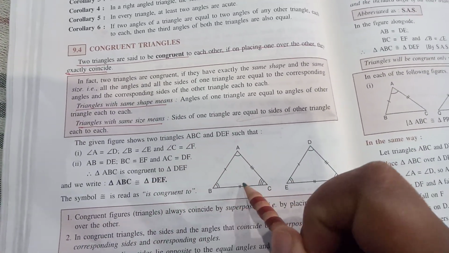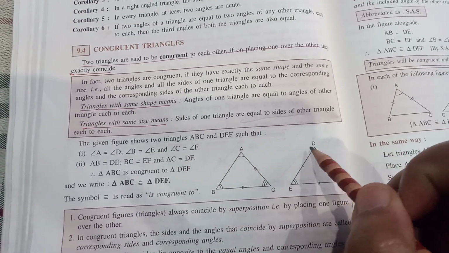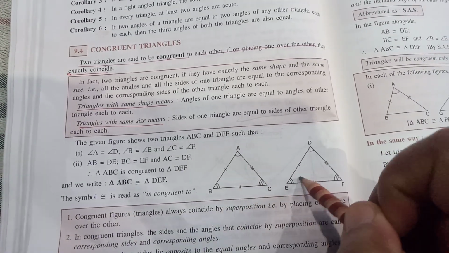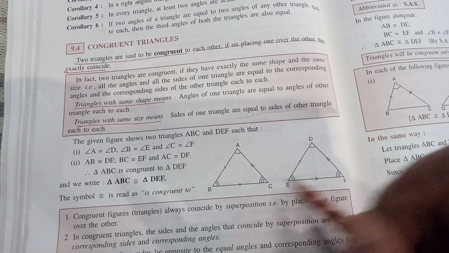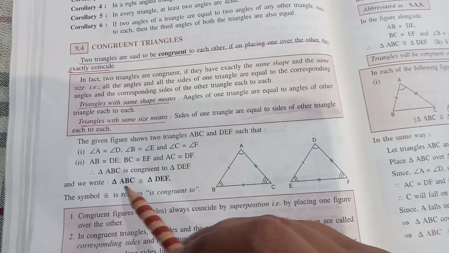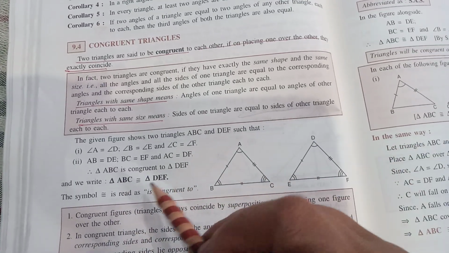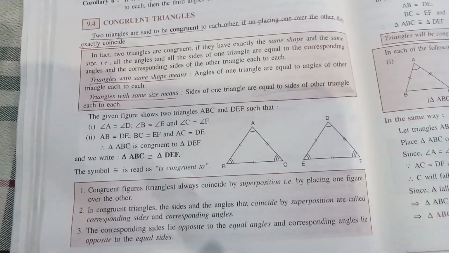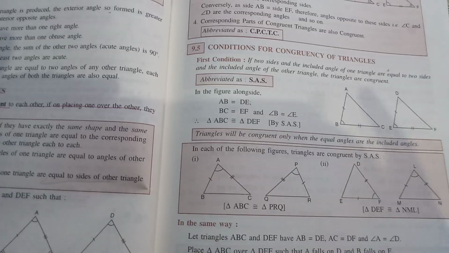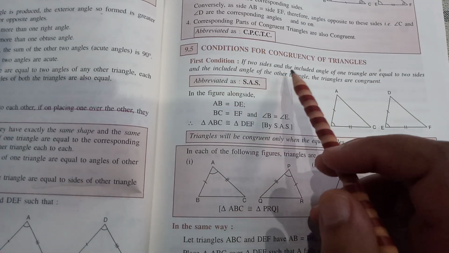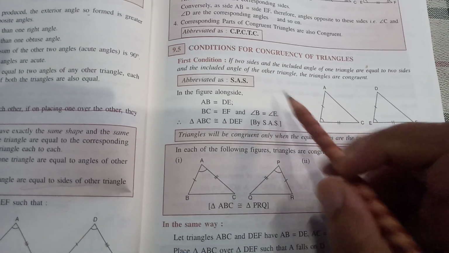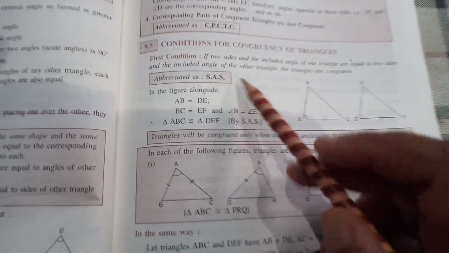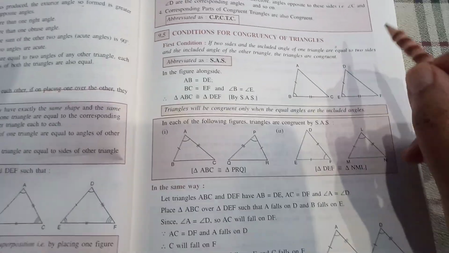In this case, this angle A is equal to angle D, B is equal to E, and C is equal to F, and this side is equal to this side, and this one to this. So we can say that ABC is congruent to DEF, and this is the symbol of congruency. Okay. Now we have certain conditions for congruency of triangles. First is SAS. Suppose in two triangles, two sides and the included angle are equal, then we can say that the two triangles are congruent by the property of side angle side.